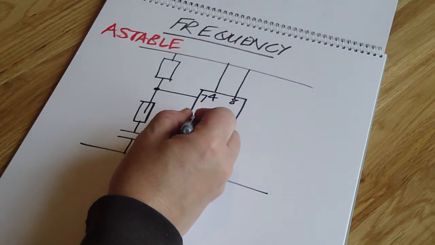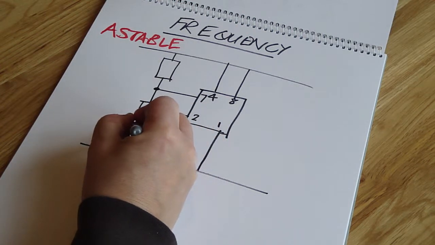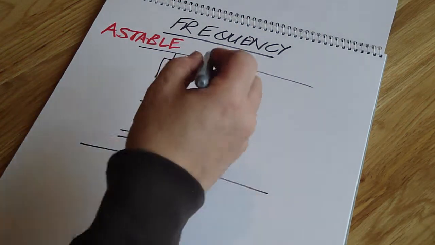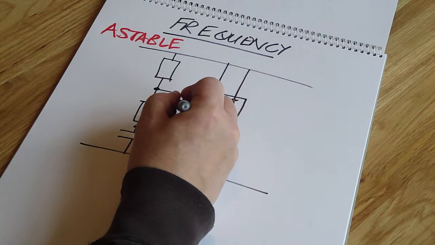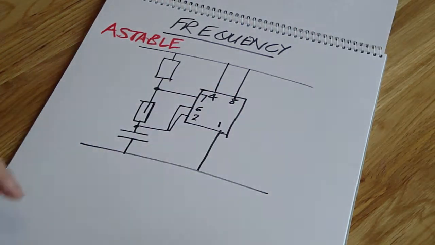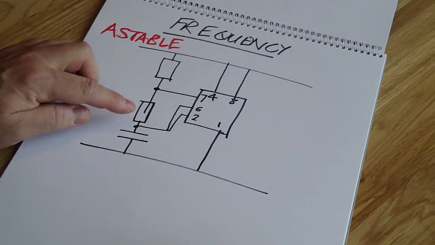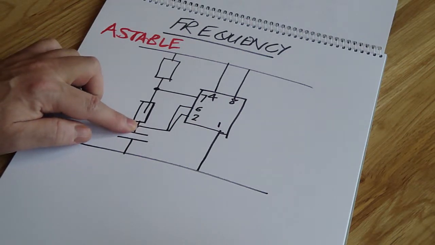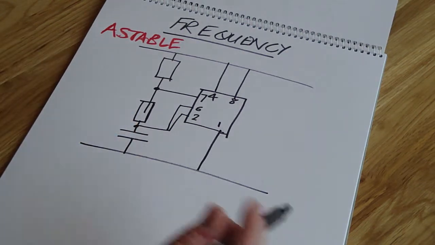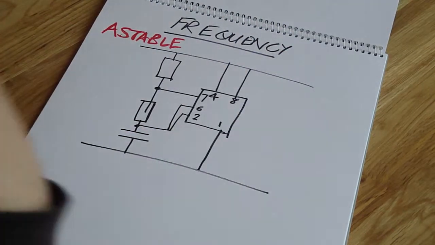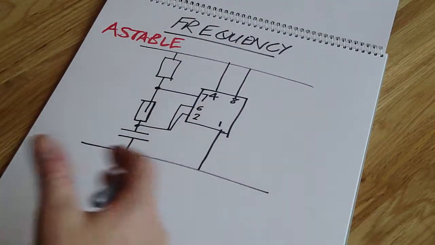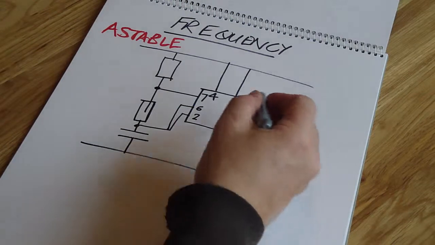Pin 2 goes to the capacitor, and it always does that. And pin 6 joins to pin 2. Now pin 6 is the threshold pin which connects to pin 2, which is the trigger pin. So in effect it gets to a certain voltage and then keeps re-triggering. So that's why the output goes on and off.